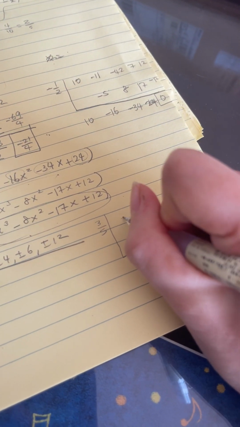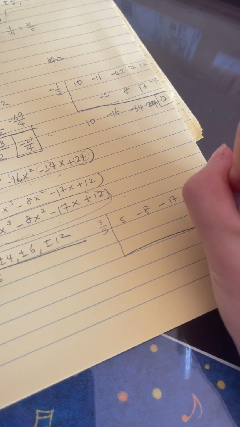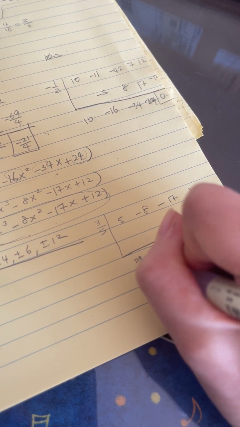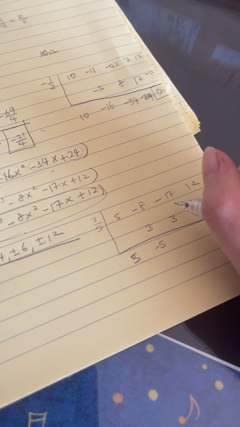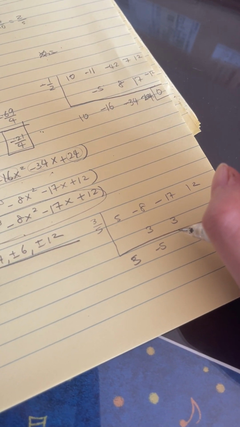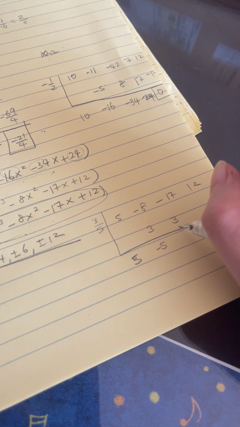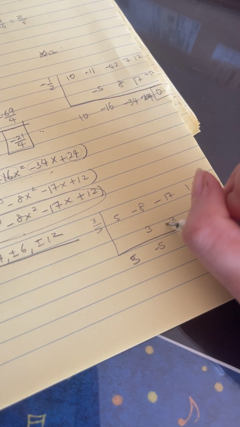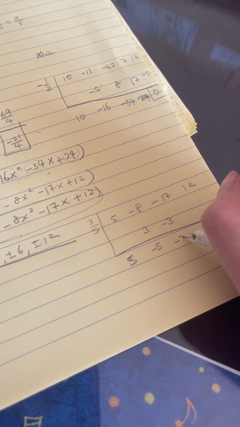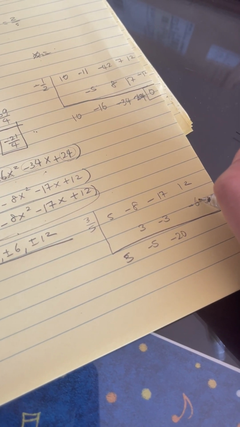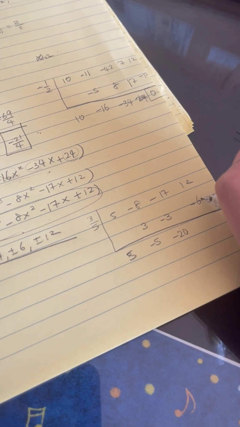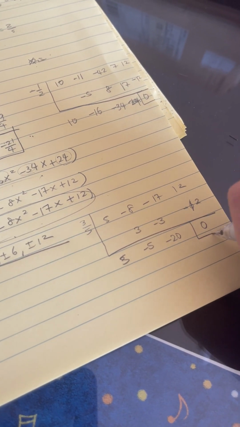Then we get negative 60 over 5, which is negative 12, so great.